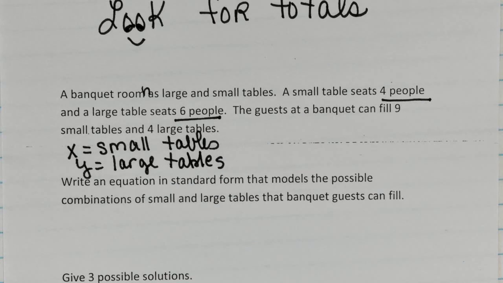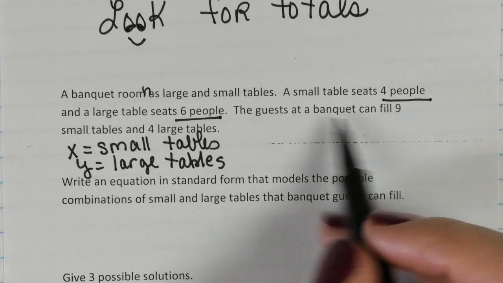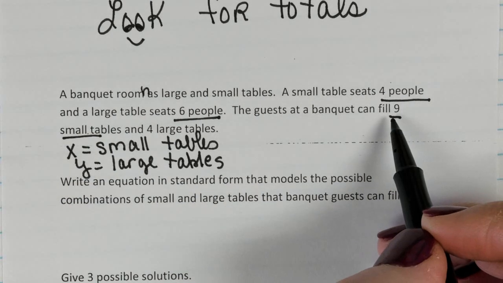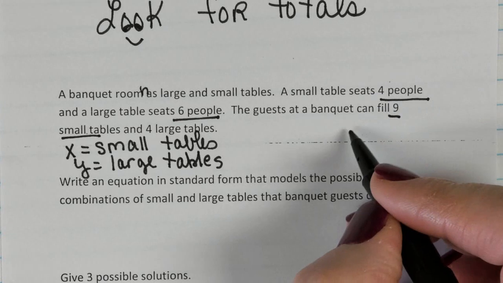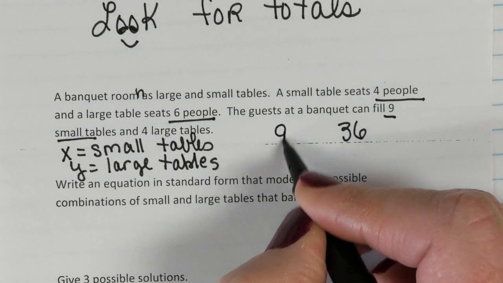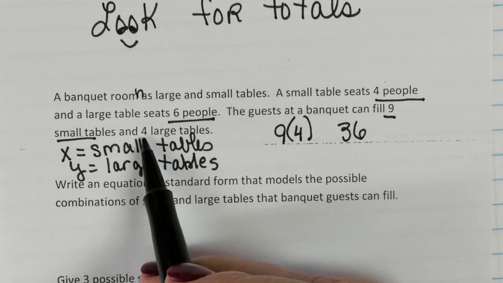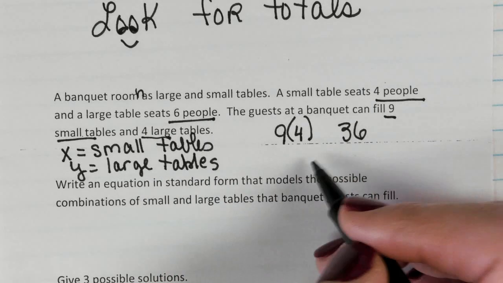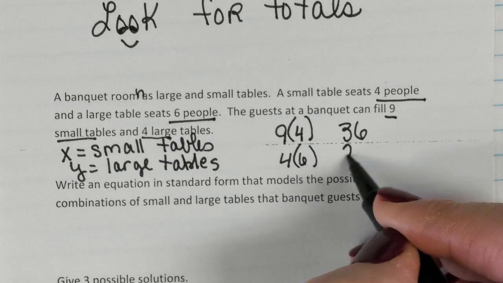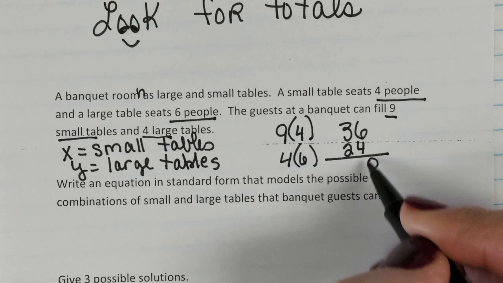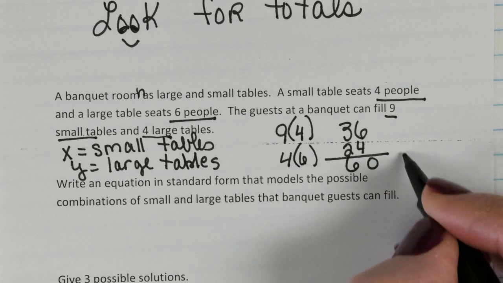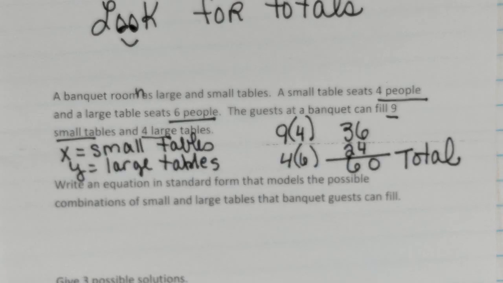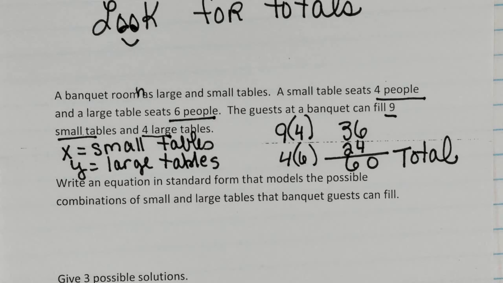Okay? Now, it does tell us that the guests at a banquet can fill 9 small tables. Well, 9 tables with 4 people each would be a total of 36, right? 9 times 4. And then they can also fill 4 large tables, and there's 6 people at each. So 4 times 6 is 24. So what that tells us is we have a total of 60 people. They gave us information so that we could determine the total for ourselves.